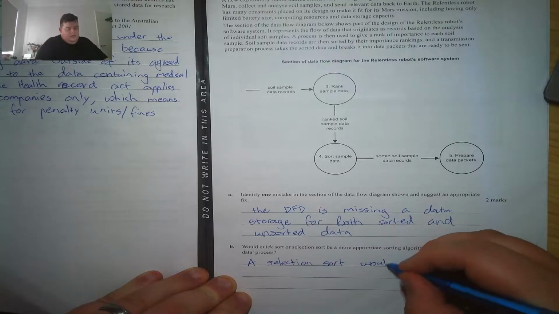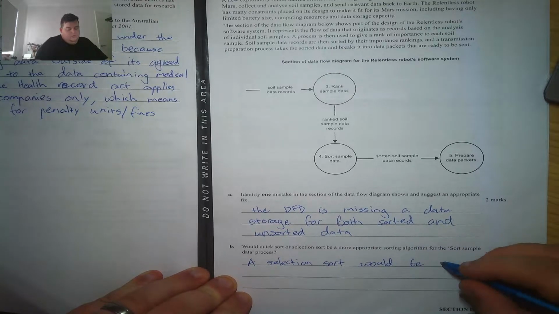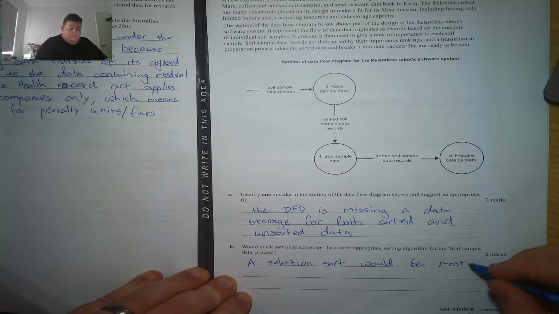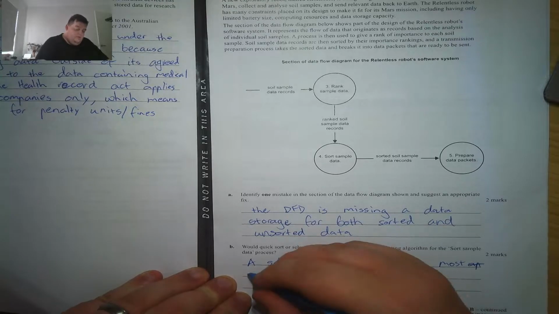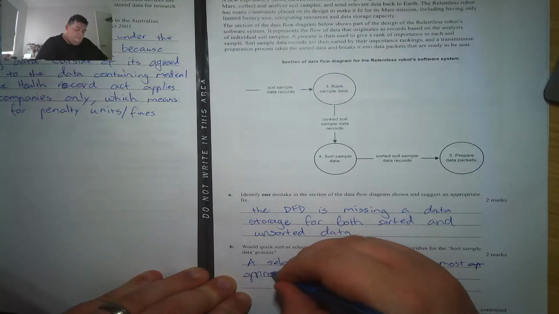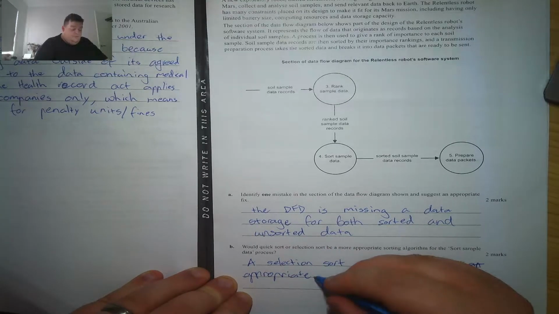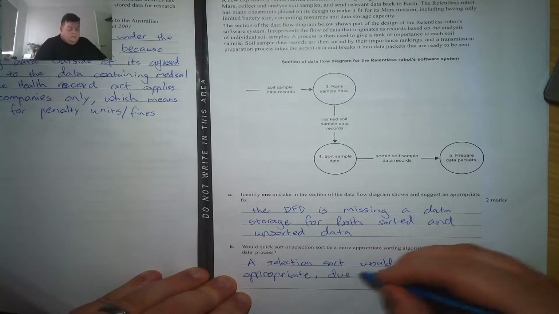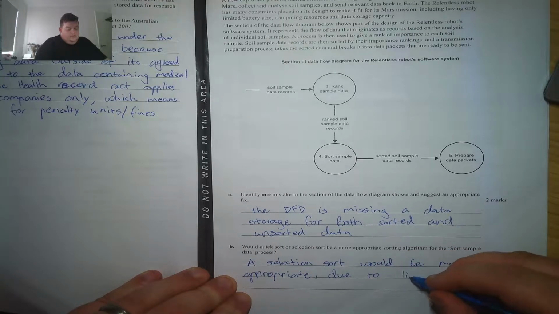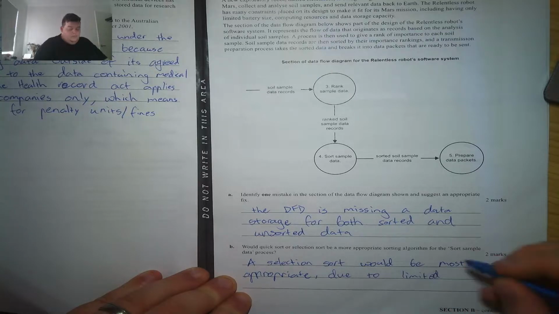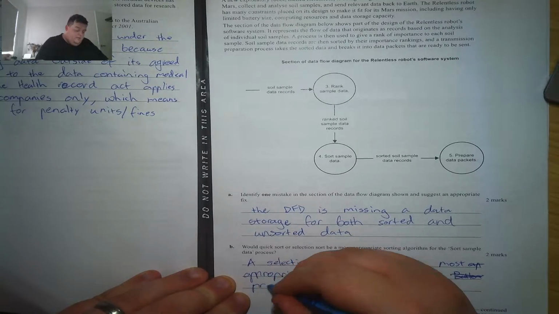would be most appropriate, and I'm basing that off purely the processing power due to limited, I'll say battery life and processing power. Maybe not battery life, just processing power.